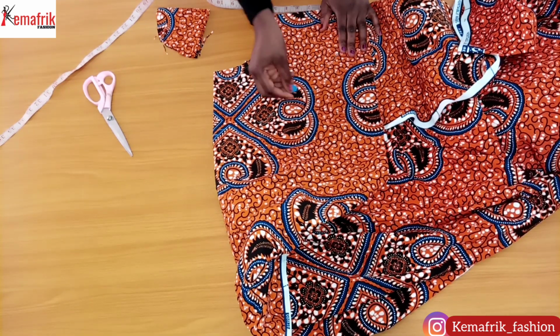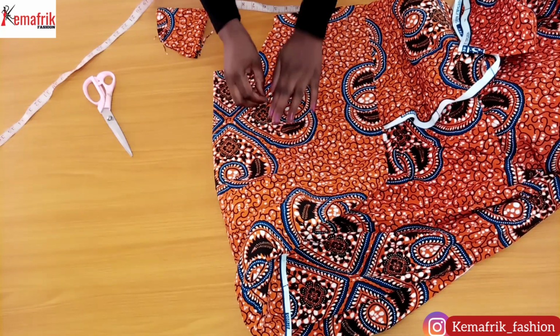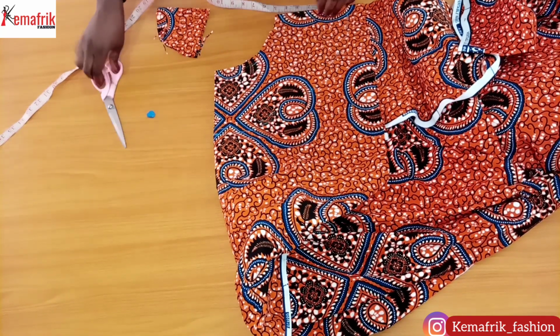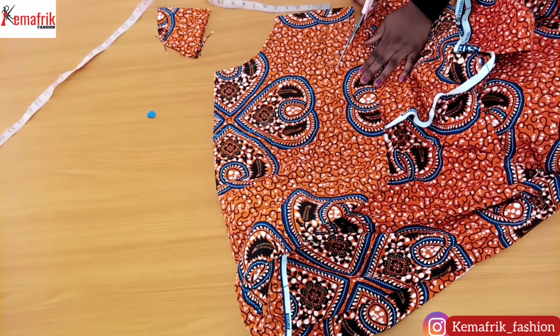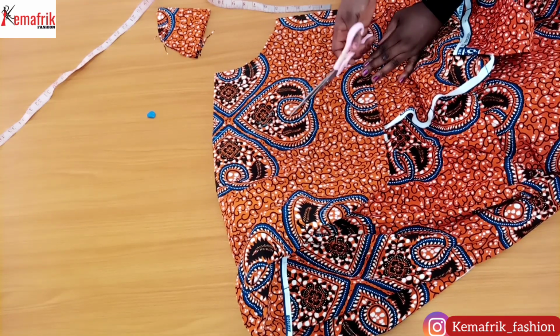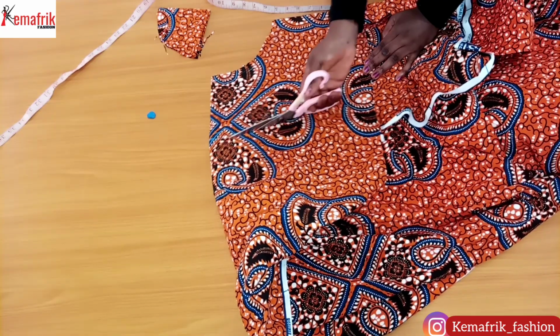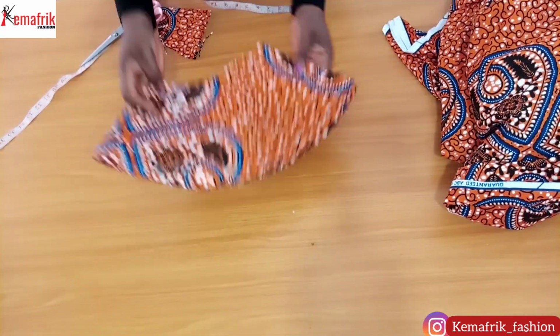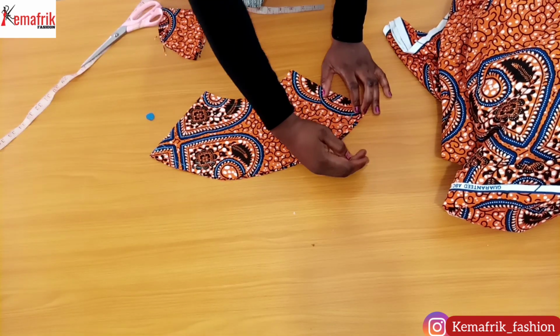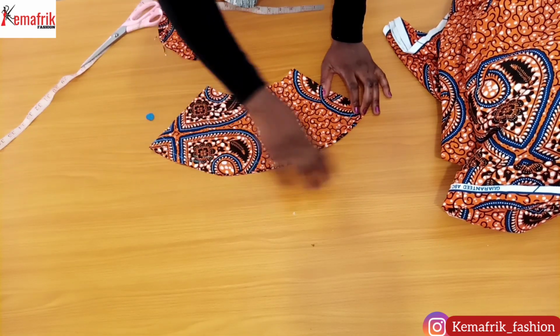Note that I'm just using my chalk here. I prefer doing this directly on the fabric because it's just complex. Going through paper again is too tedious for that sort of thing. If you don't know how to do this yet, you need to watch that tutorial on how to create circular flares, different degrees of circular flare with different degrees of fullness. You will totally enjoy that tutorial.